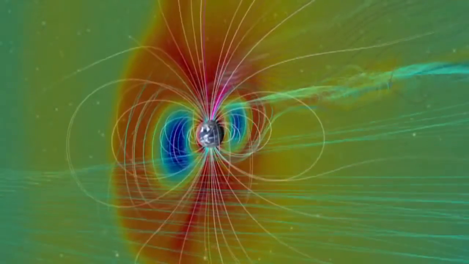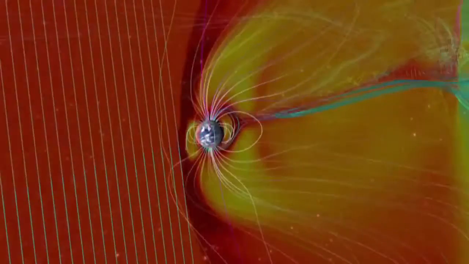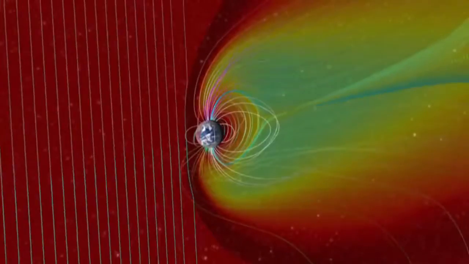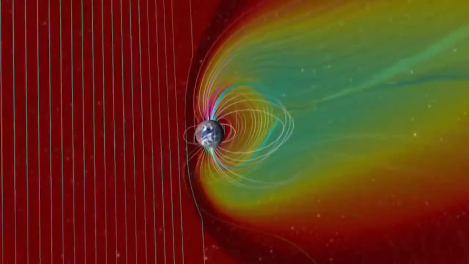The front of the magnetopause is pushed much closer to the Earth than usual. Even the field and plasma trailing behind the Earth are more strongly distorted.